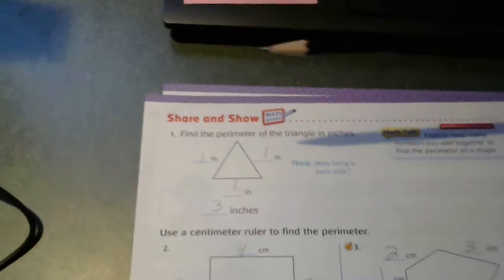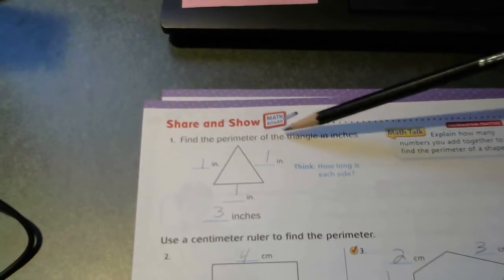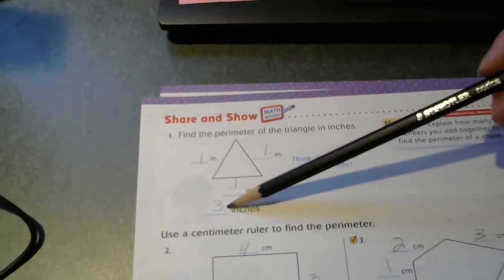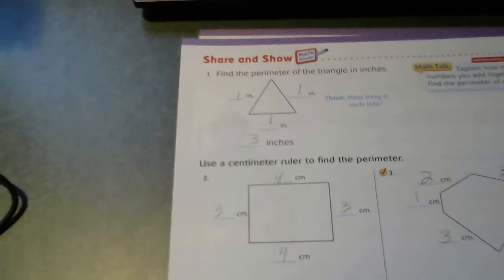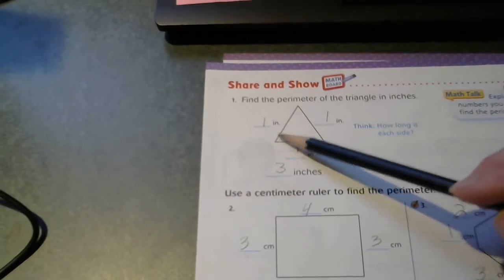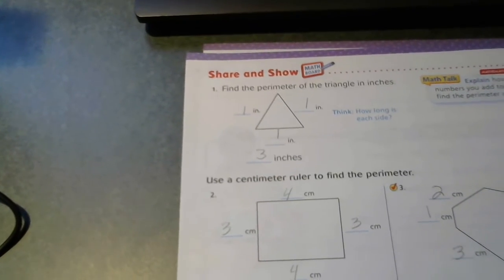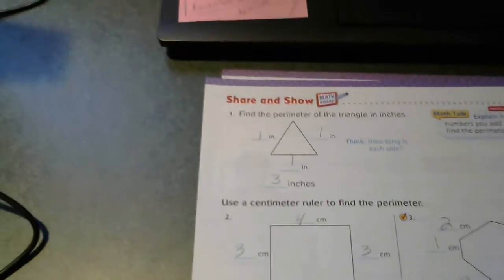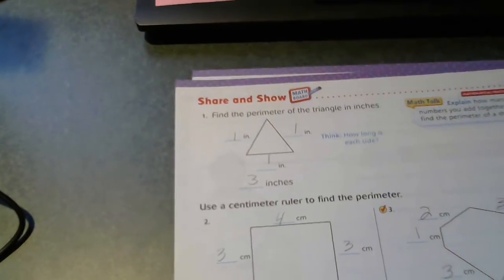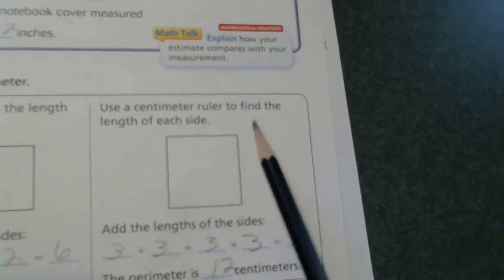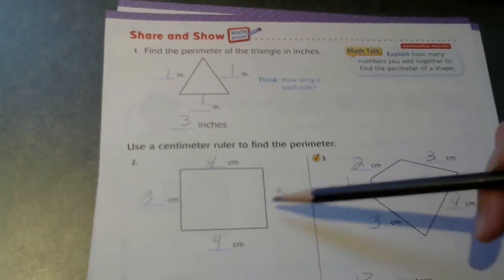Now on the back on Share and Show, it says find the perimeter of the triangle in inches. 1 inch by 1 inch by 1 inch equals 3 inches. Again, if you don't have a ruler, look at this. That's about an inch. Use that on the rest of your shapes to give a good idea. Now the next one is a centimeter, and the one on the back that we just did, if you think about this one being 3 centimeters, flip that over and look at this 4 centimeters.